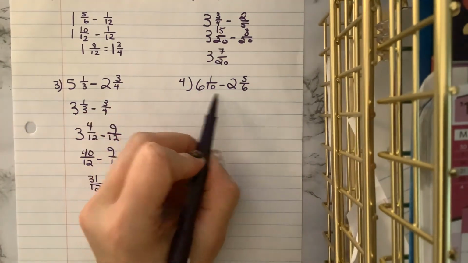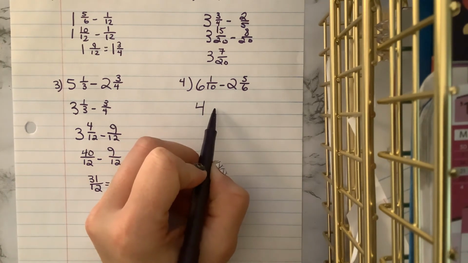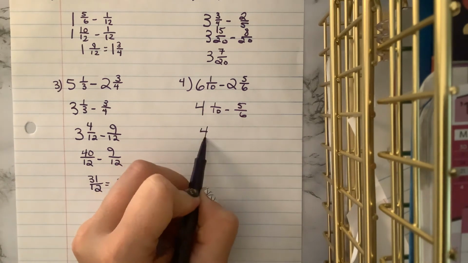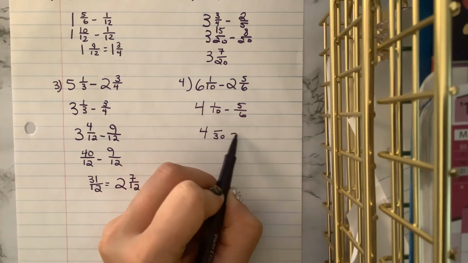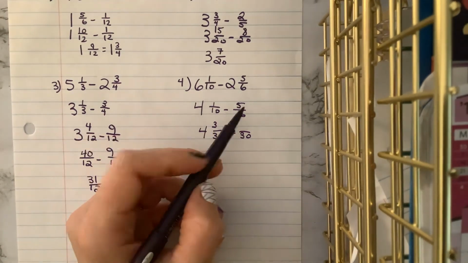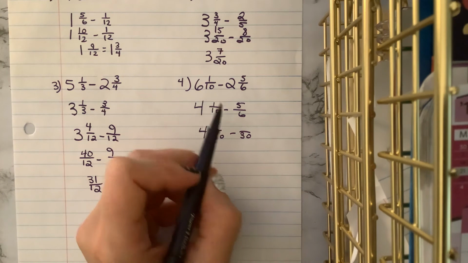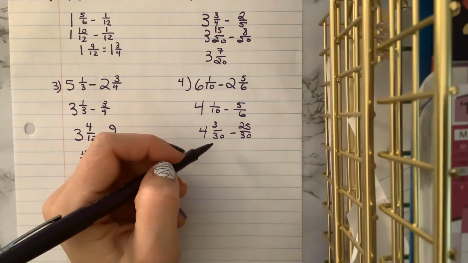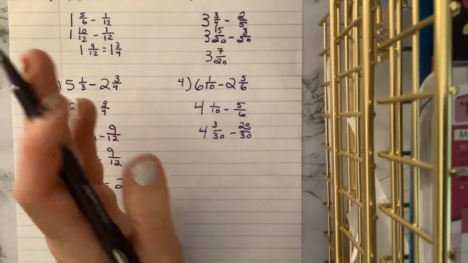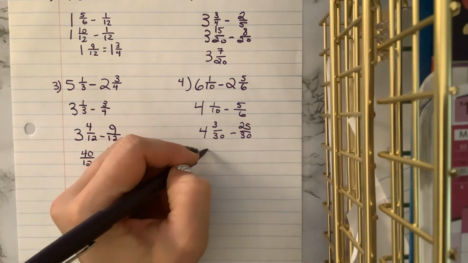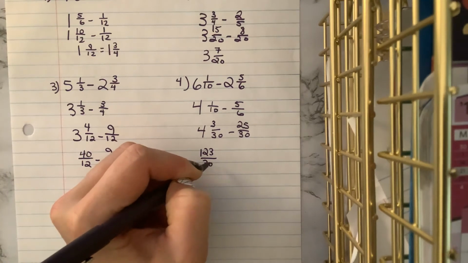Finally, number 4, 6 minus 2, we start with our whole numbers, is 4. I gave you this one because your textbook's been giving you a lot of these combos. So hopefully you again noticed our common denominator is 30. So 1/10 is 3/30. 5/6 is going to become 25/30. And again, see, we can't do that subtraction, okay? So maybe you borrowed here or maybe you made it improper. Either way should work, okay? So 4 times 30 is 120, plus 3 is 123/30.